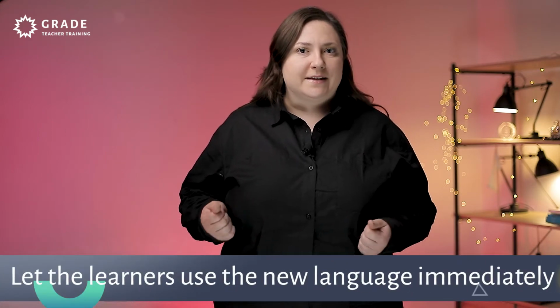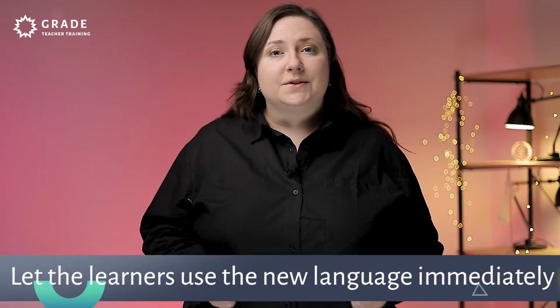Obviously, the most important stage in grammar and vocabulary lessons is freer practice. If you never get to freer practice while you're teaching, you deprive your learners of immediately using the new grammar or vocabulary in their language. And if students don't use the new language in a lesson, they don't learn.